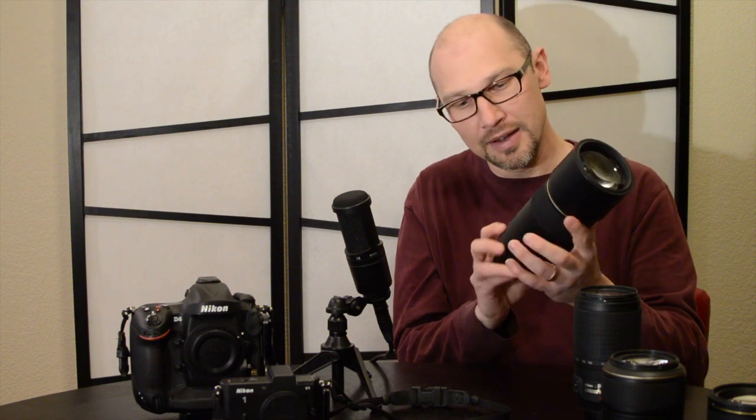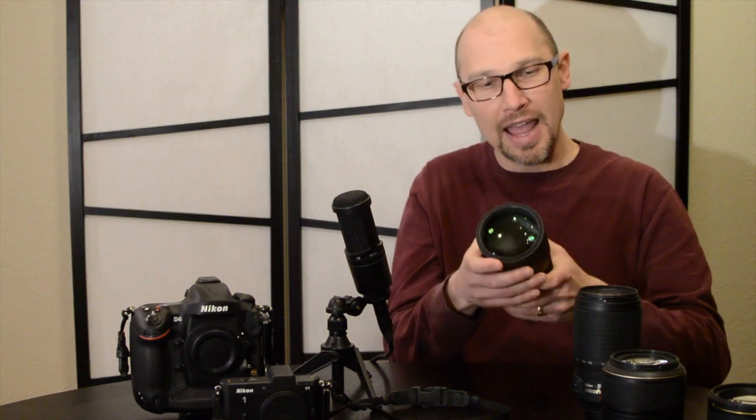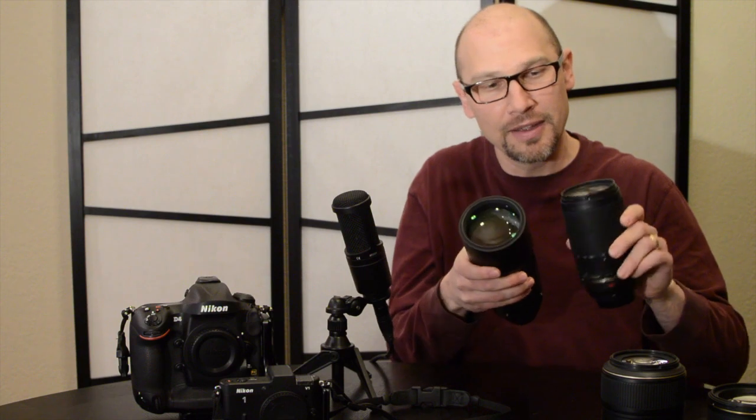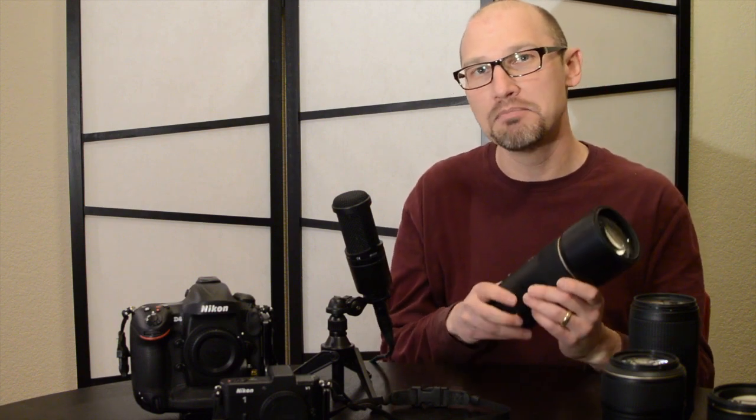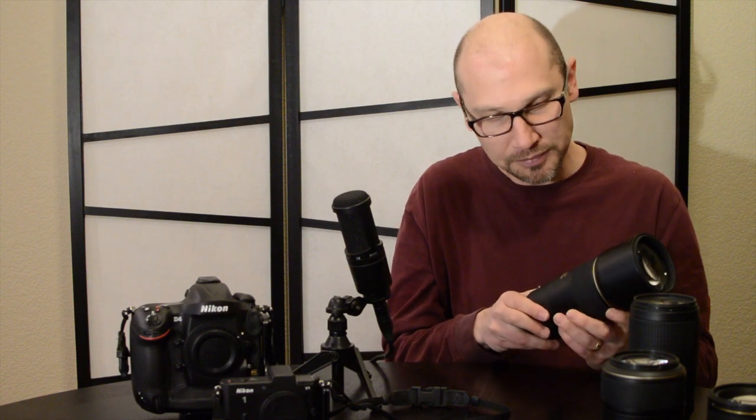So here is the 300mm f4 Nikkor lens, and this one has a 77mm front filter ring. You can see that that's much larger over here than my variable aperture lens. This is an f4, this is an f5.6. So this lens is able to open up physically one stop wider. That gives me an advantage in letting in more light if I'm in a lower light situation, but it also lets me get better subject isolation.